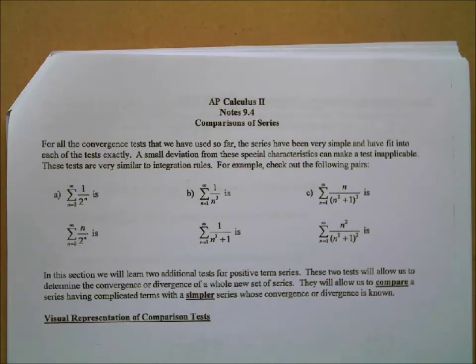We didn't really see that happen very often, because you can't really do much with a test that doesn't work. In a sense, these tests have a similar feel to those integration rules, because in integration we had to match very particular forms in order to integrate certain functions.